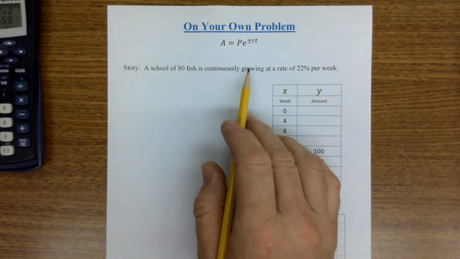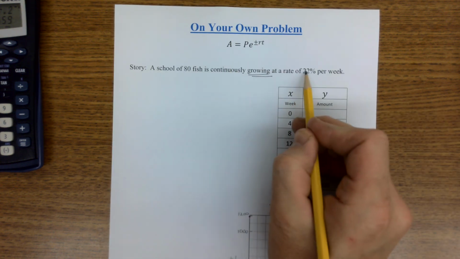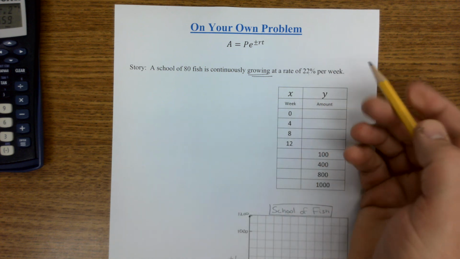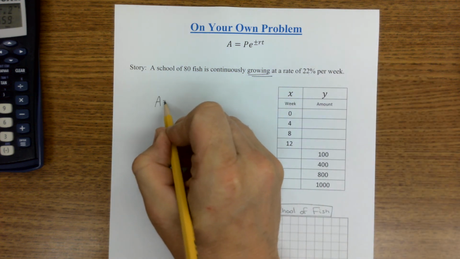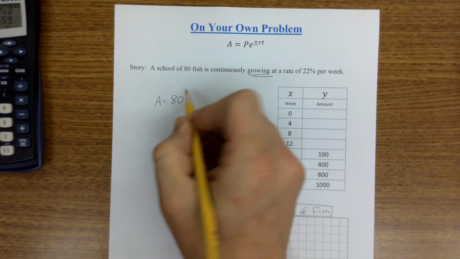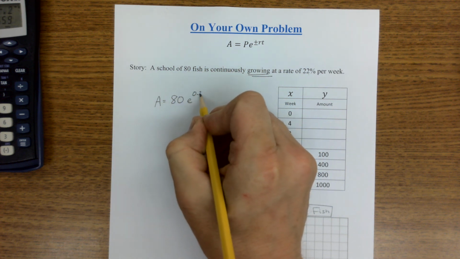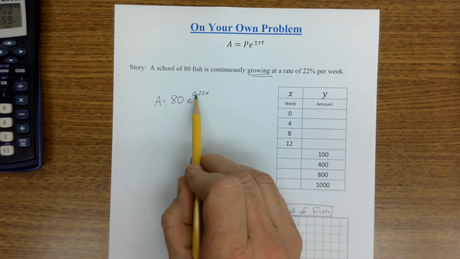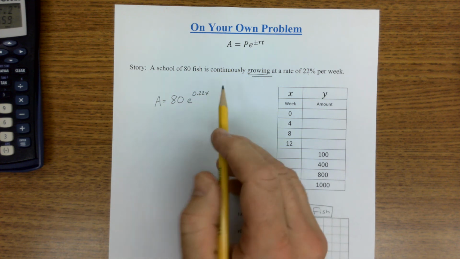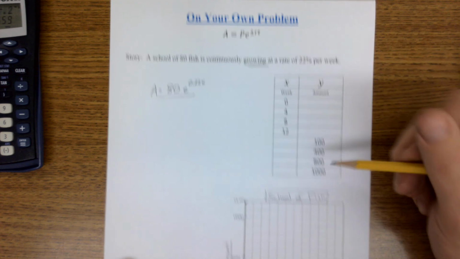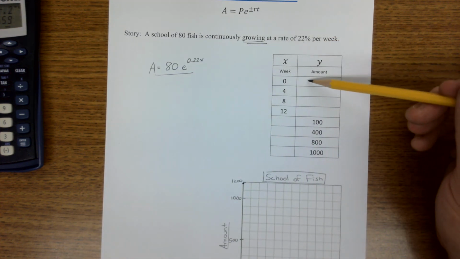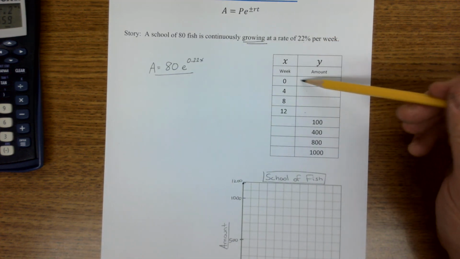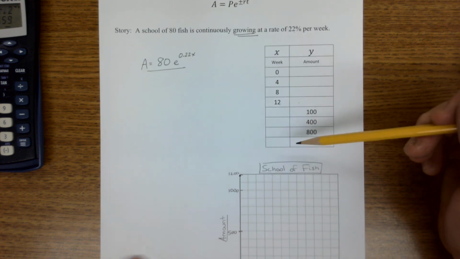A school of fish is continuously growing at a rate of 22%. Well, that means A is equal to 80 times e to the 0.22x. Make sure you don't put a negative up there. It's a positive. So use this formula. Find all of these values. Show work for them, please, for all of those forwards and all of those going backwards.